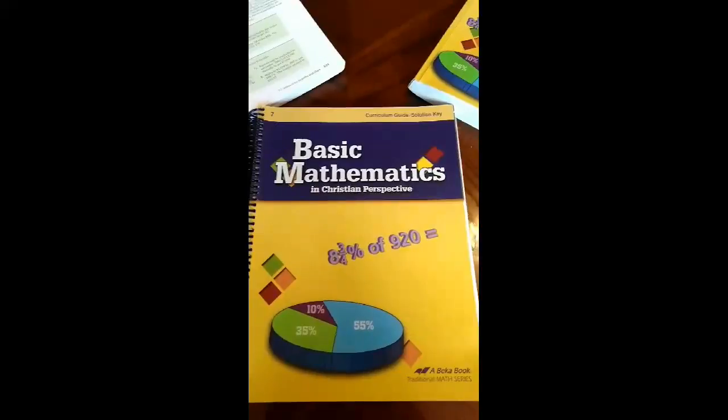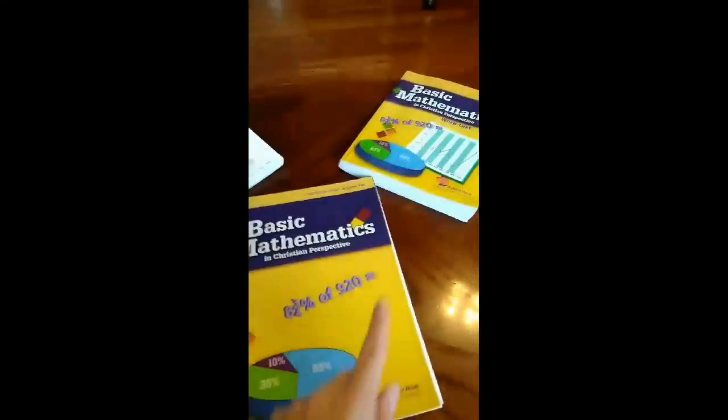Okay, I went downstairs and I found it. So I do have this. It's the curriculum guide / the solution key. I thought it was gray because all the ones we've had in the past were gray, but this one's not. It's the color of the book. So in this book, it just tells you, here's lesson 7. It tells you what to do to prepare to teach lesson 7, the teaching procedure, and then there's lesson 8, to prepare for lesson 8, the teaching procedure.